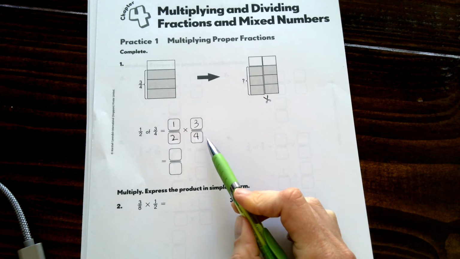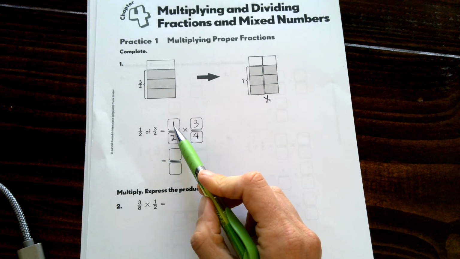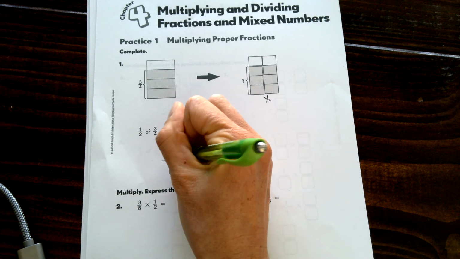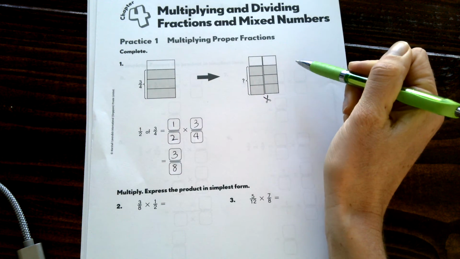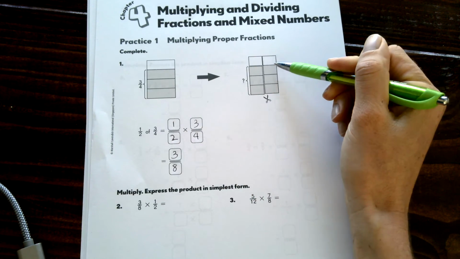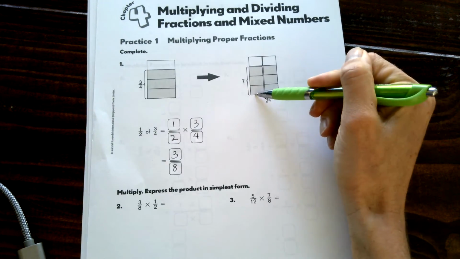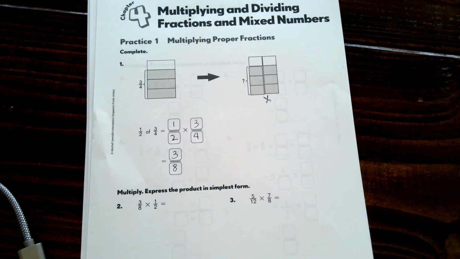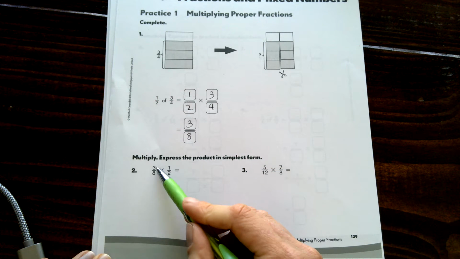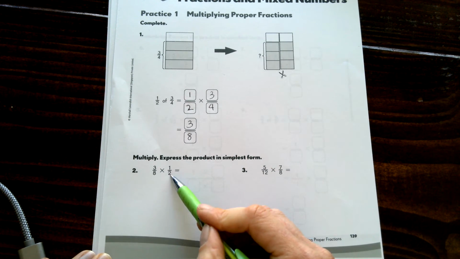And when we multiply fractions, we know we can just multiply straight across. So 1 times 3 is 3. 2 times 4 is 8. So we get 3/8. And if we look at our picture, we have 1, 2, 3 out of 1, 2, 3, 4, 5, 6, 7, 8 pieces. Excellent.